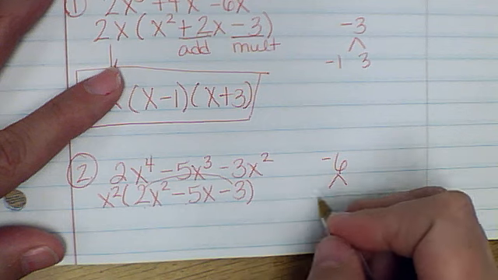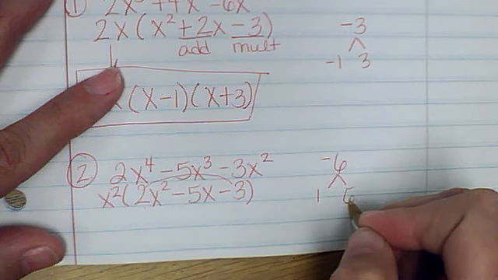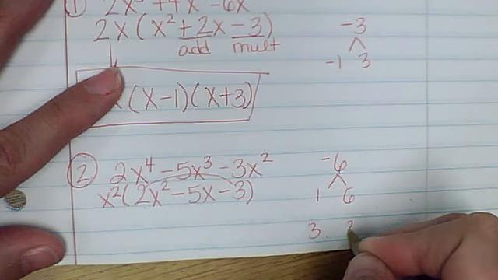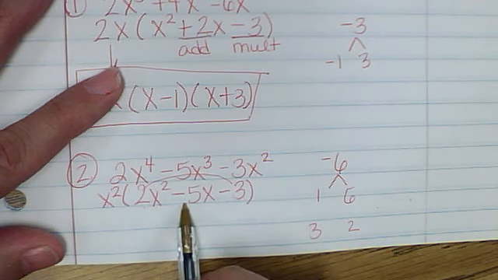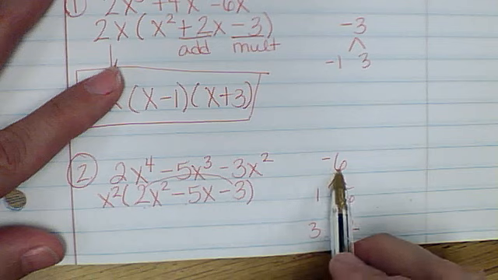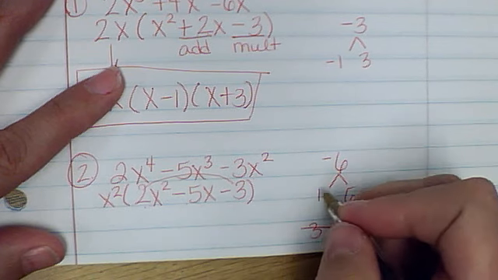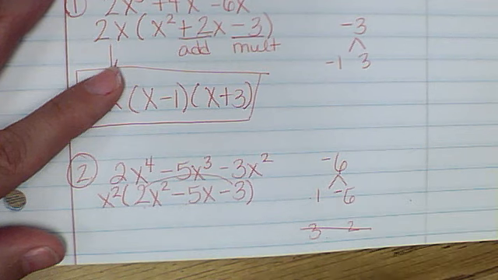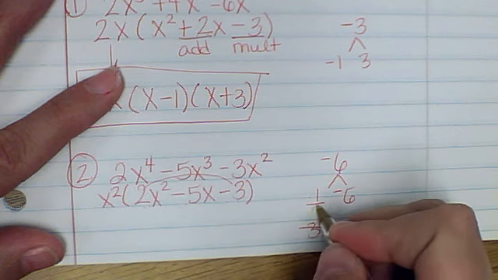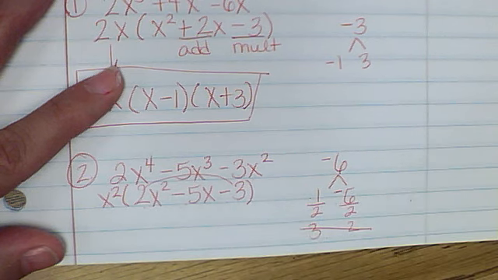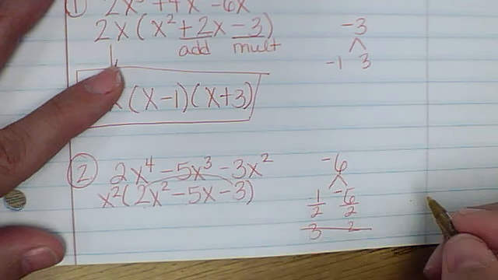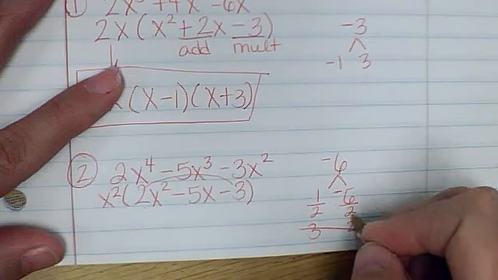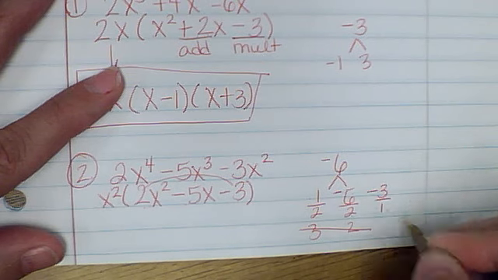So 6 is either 1 and 6 or 3 and 2. The only way I can get a -5 though with that -6 is with the 1 and 6. Has to be 1 and -6. Now that's the My and the Father part of My Father Drives a Red Mustang. Drive stands for divide, so I divide by 2, divide by 2. The Red part stands for reduce. 1/2 is reduced. -6 over 2 though reduces to -3 over 1.